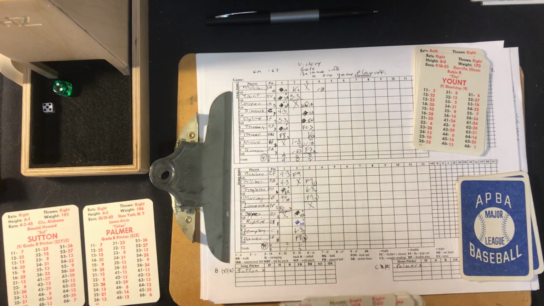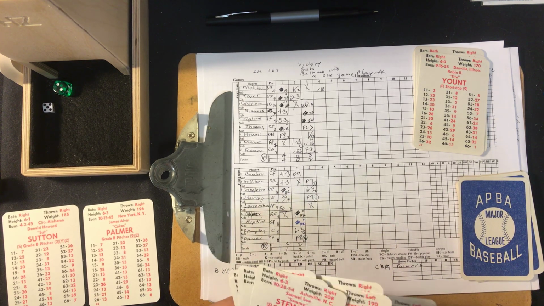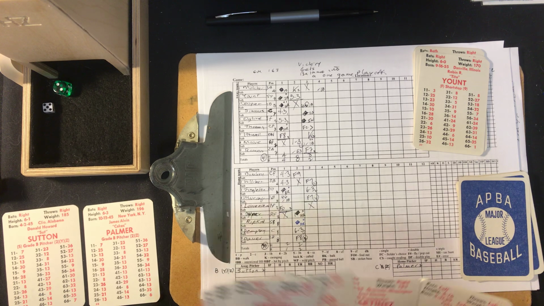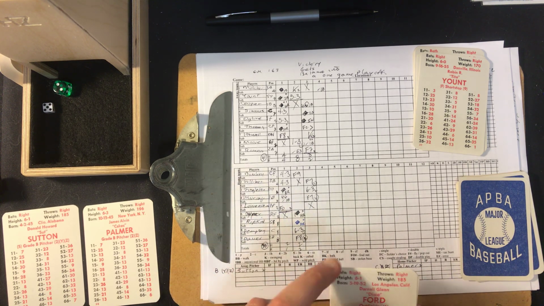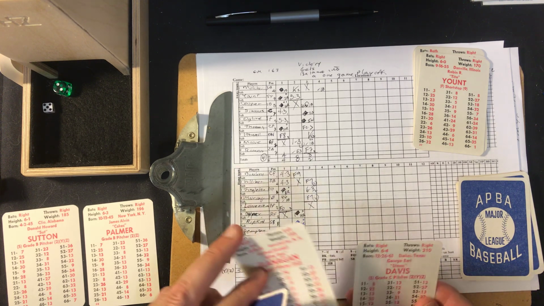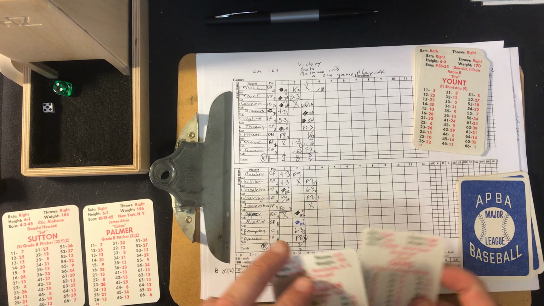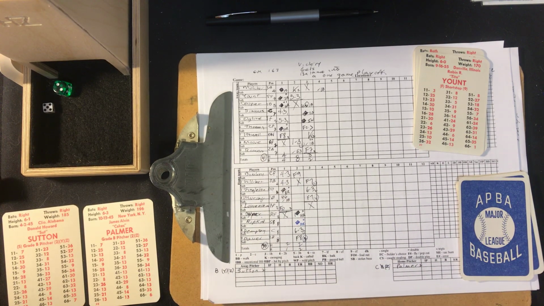So we need to look at who pitched for, we got Stewart. Who else we got? We got Tippy Martinez, Stewart. We don't have the extra players, so we're very limited in what we have available to us. So I'm not worried about that really too much. I don't expect to need all that many players.